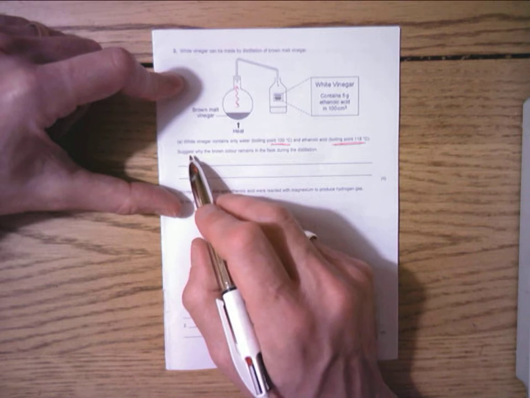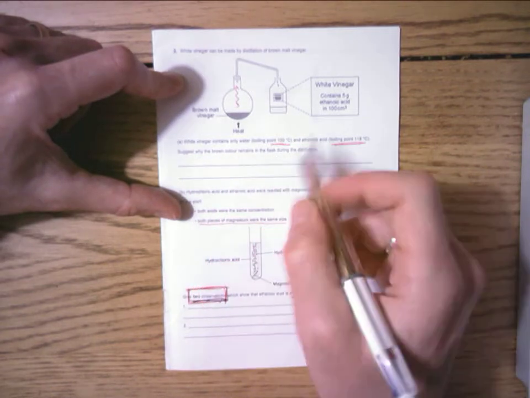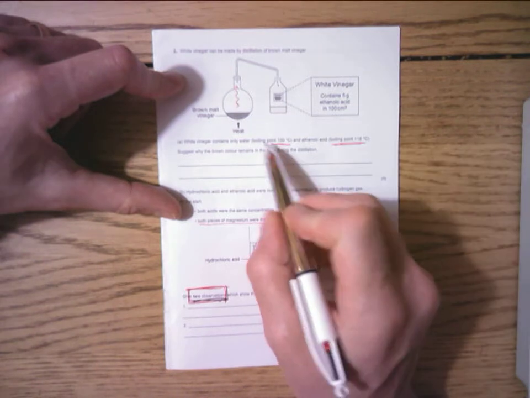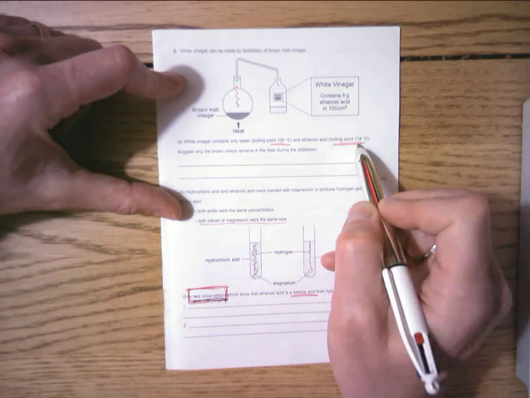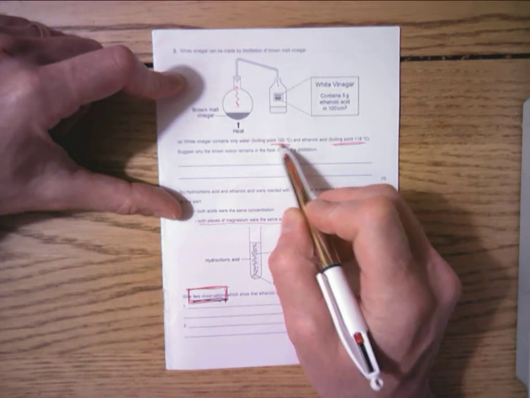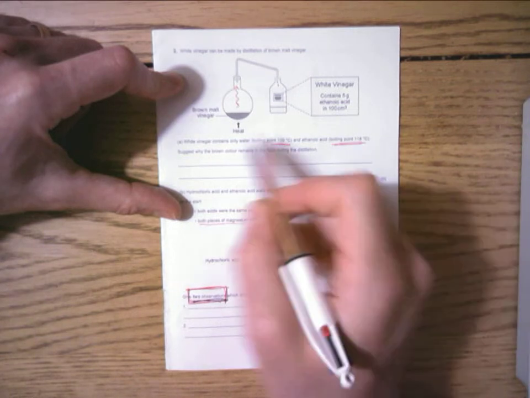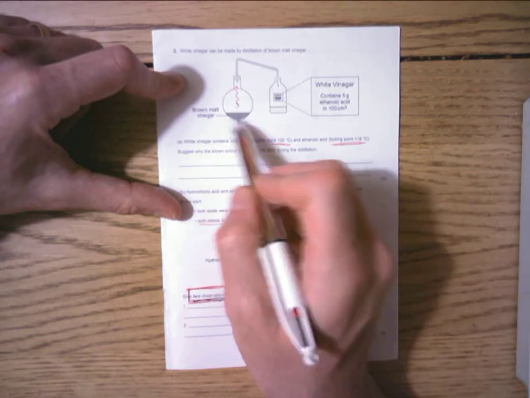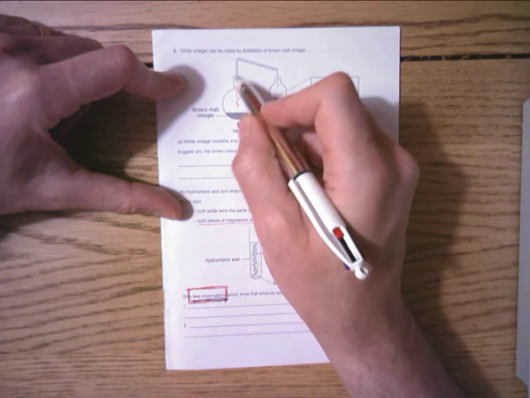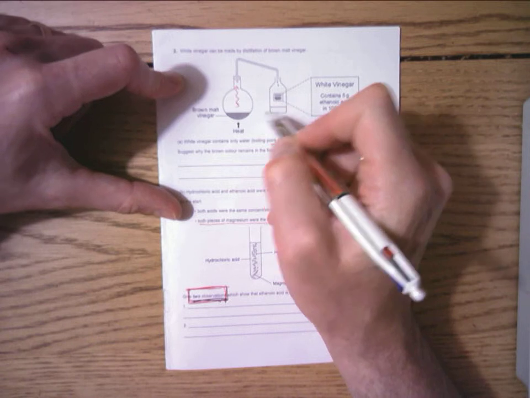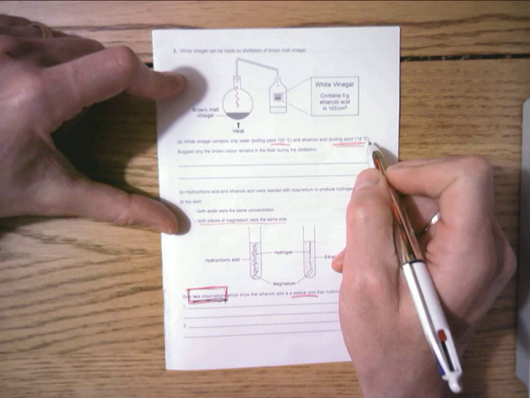The question says, why does the brown colour remain in the flask during the distillation? Well, we know that the water and the ethanoic acid are leaving the flask because they've evaporated. And we know that the boiling point of water is 100 degrees C and the boiling point of ethanoic acid is 118 degrees C. So whatever the brown stuff is, which is staying behind in the flask, it's not evaporating, it's not going up round there and condensing, so its boiling point must be more than 118 degrees C.